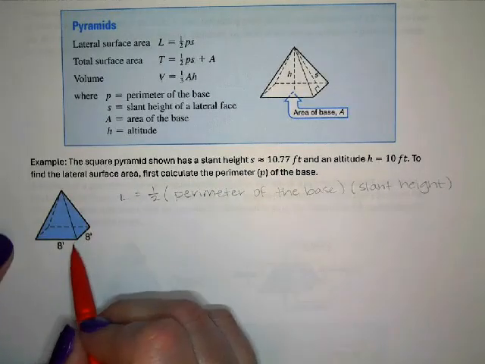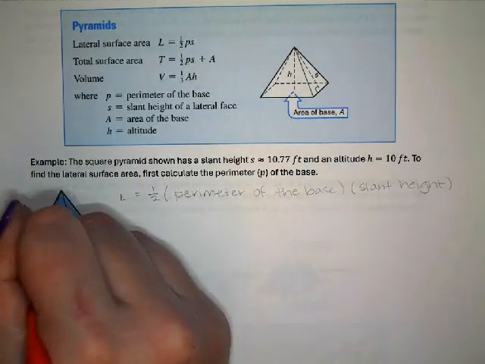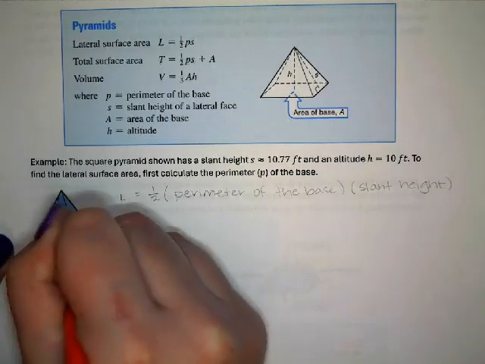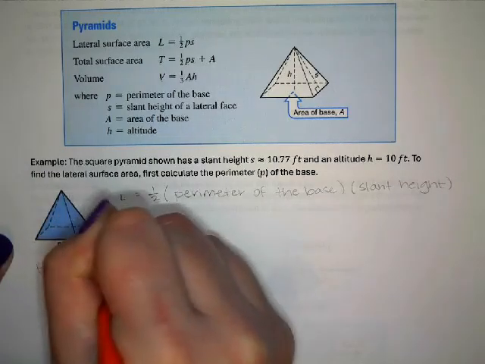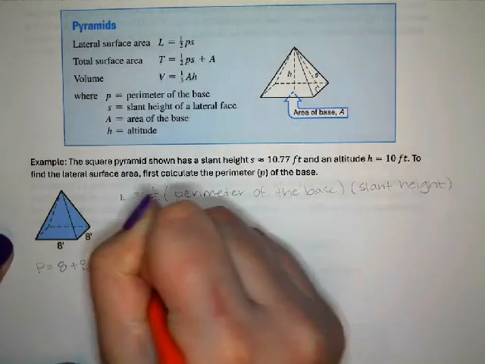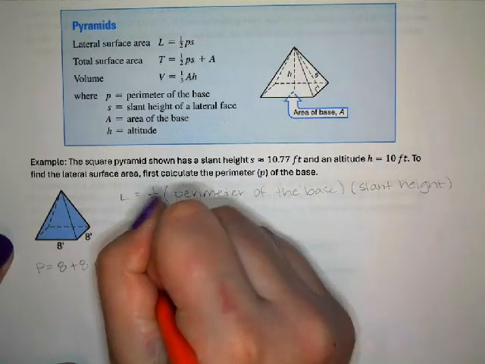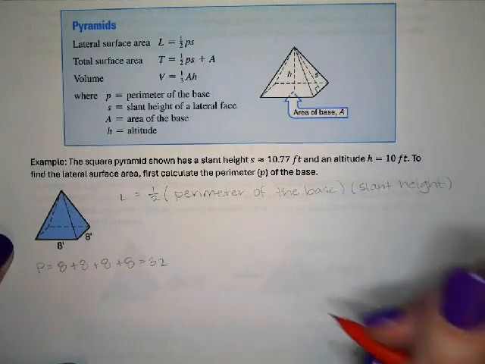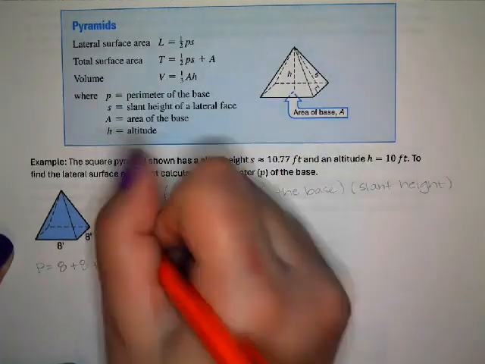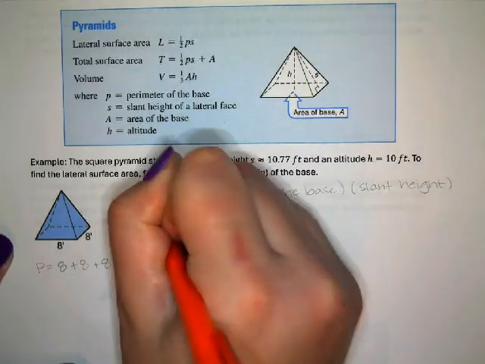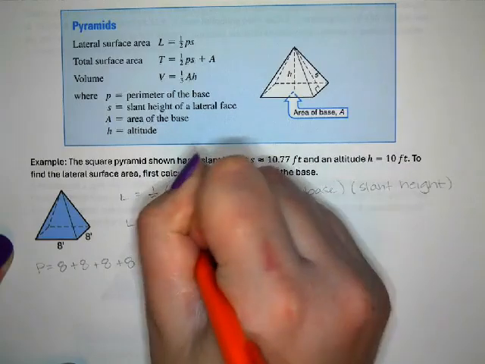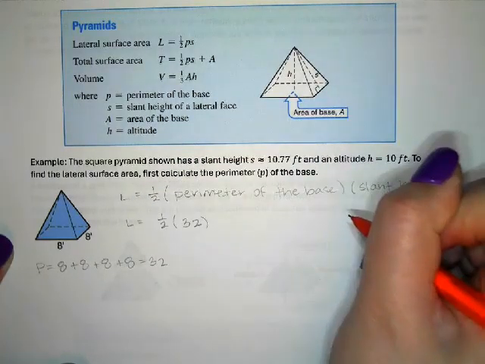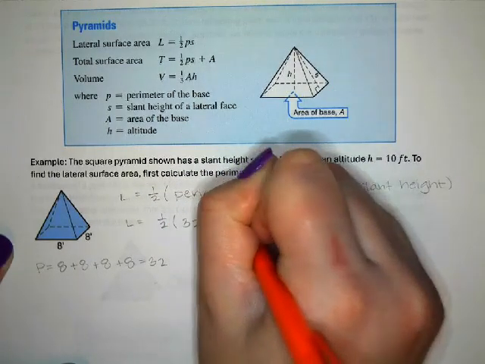And so for the base, we have a square, and so the perimeter of the base is just 8 plus 8 plus 8 plus 8, and 8 times 4 is 32. So the lateral surface area is going to be 1/2 times 32 times the slant height, which is 10.77.